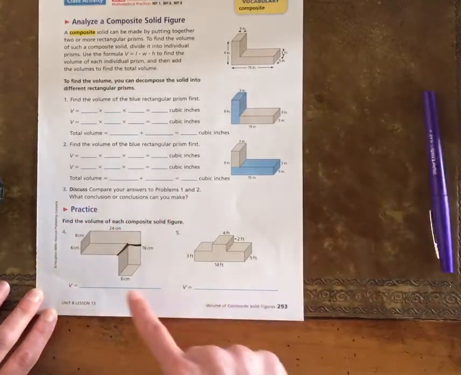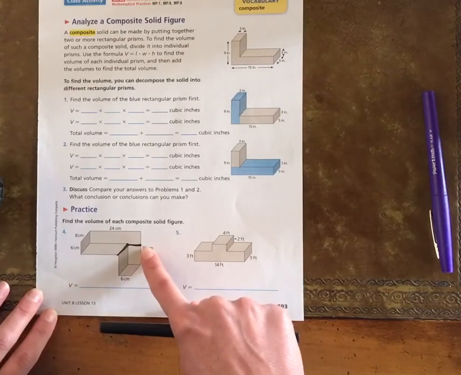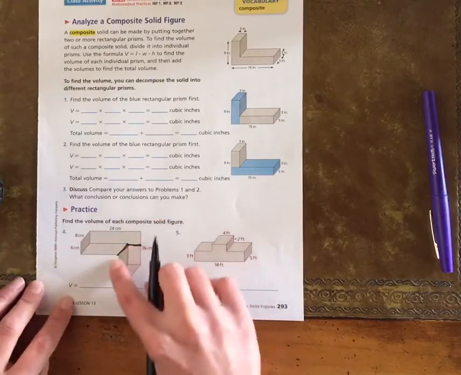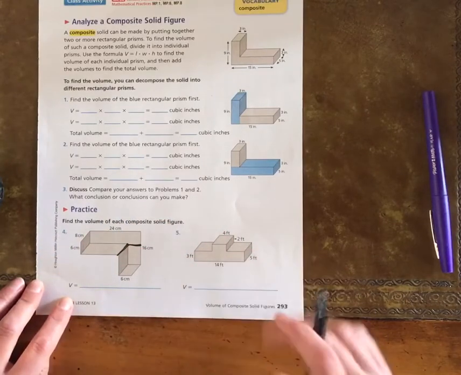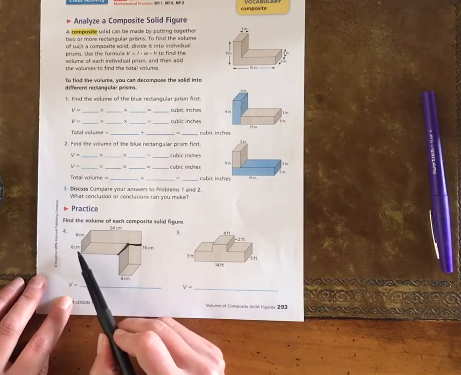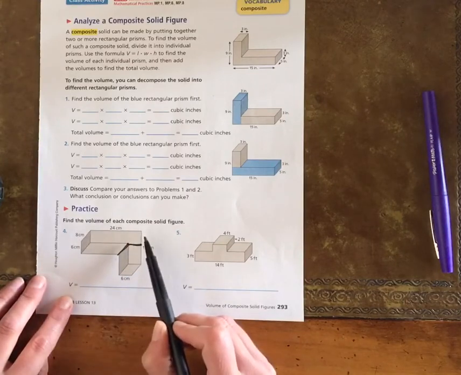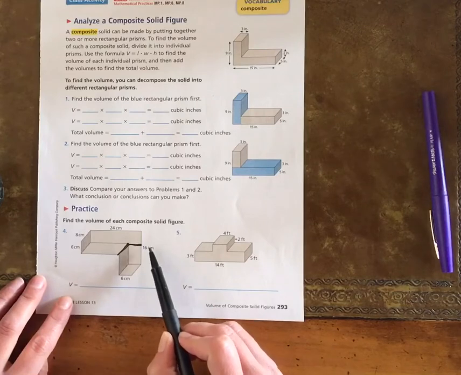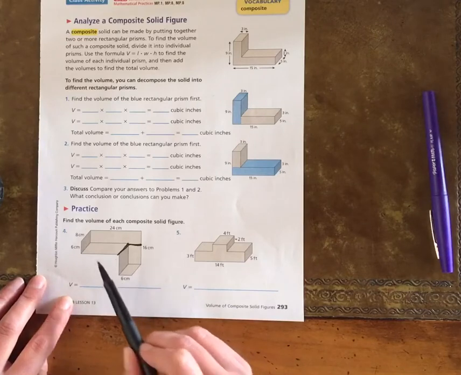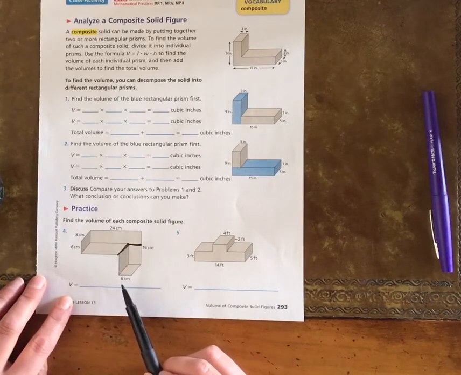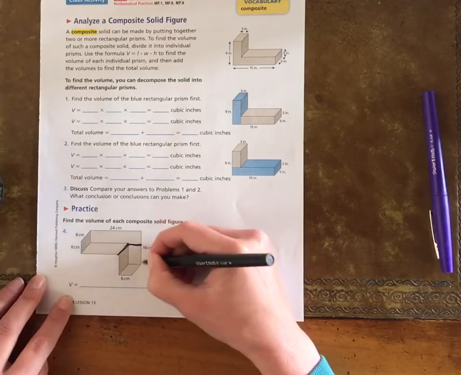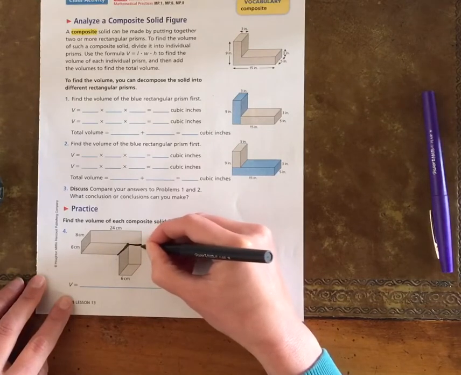So I've already kind of split this figure into two separate figures so that I can find the volume. To me, this makes sense as a rectangular prism, and this makes sense as a rectangular prism. And if I split it up this way, then I already have a length, a width, and a height for this first rectangular prism. The challenge is figuring out what the length, width, and height are for this second one. To do that, I need to take a careful look at the rest of my picture here and look at some corresponding lines. So I have a width of 6 centimeters. This whole side is 16 centimeters, but I cut it off here.